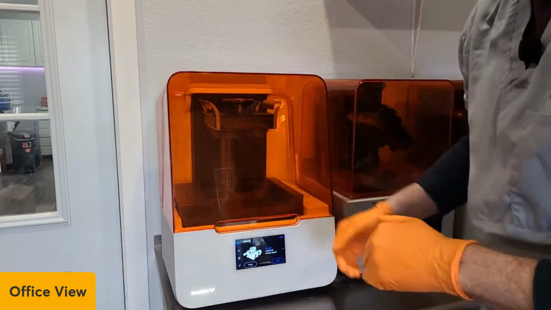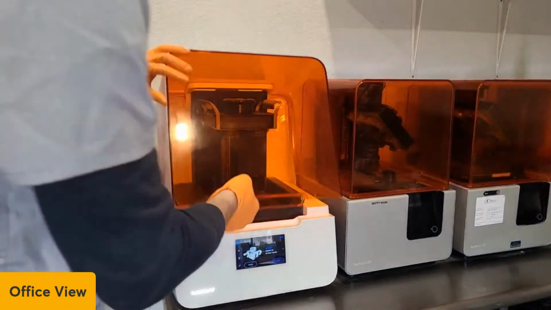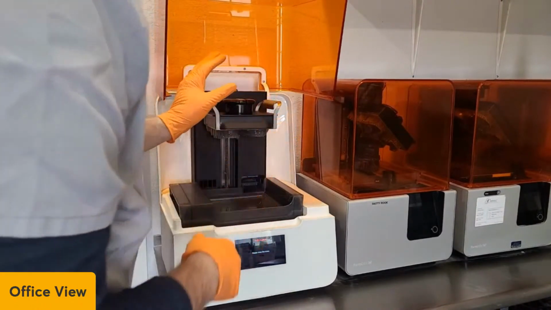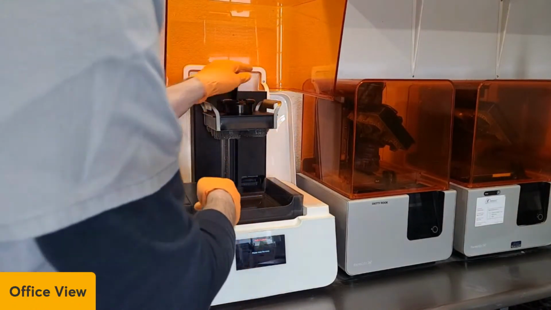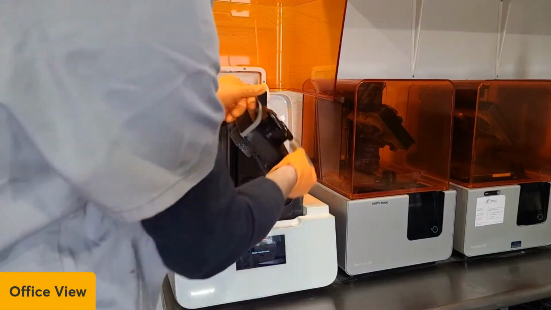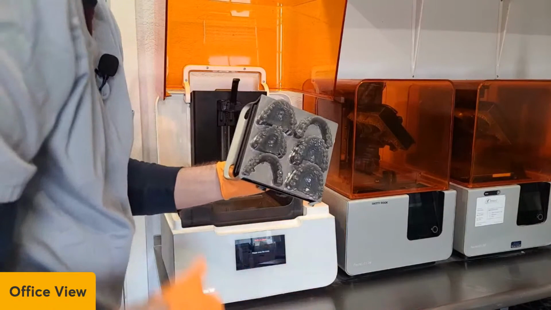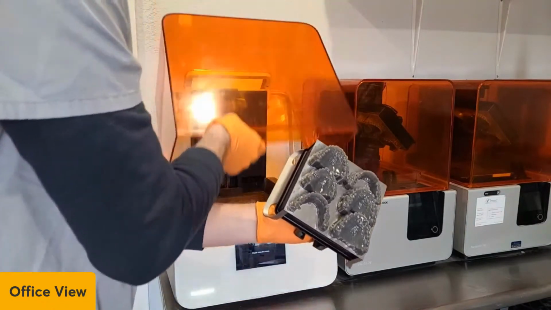So this is the Form 2. I'm going to lift this up. This is a print I did yesterday. I kept it here so we can see it. I'm going to lift this up and pull this out. And you can see I have my models. All right, I'm going to lower that back down.